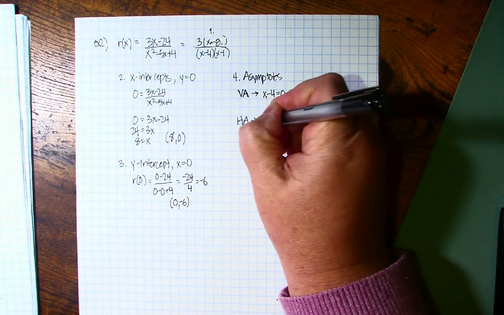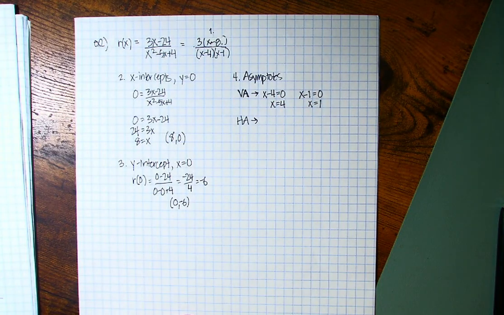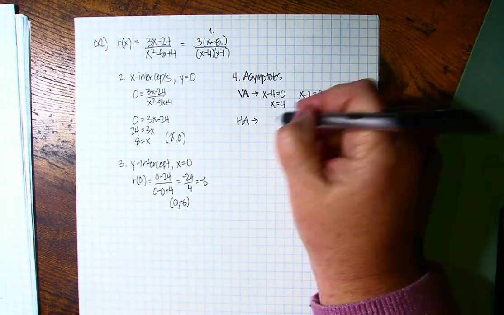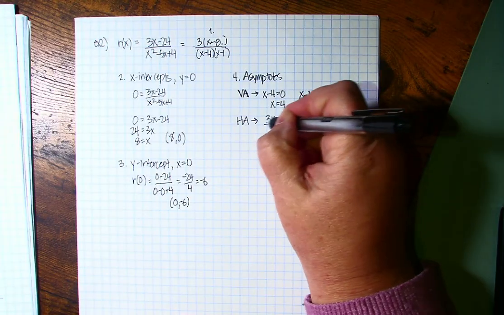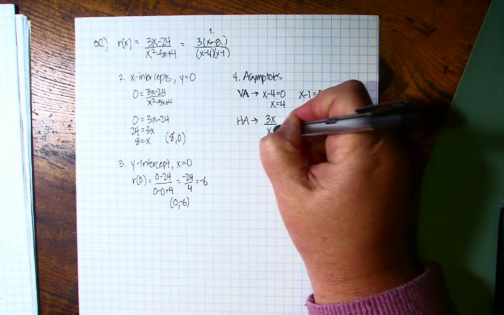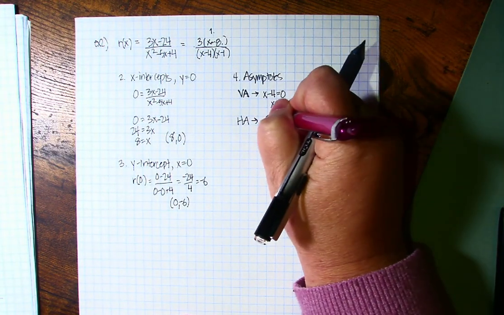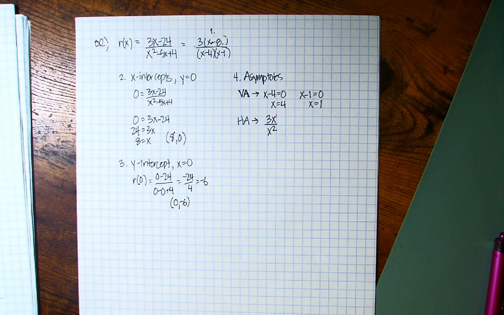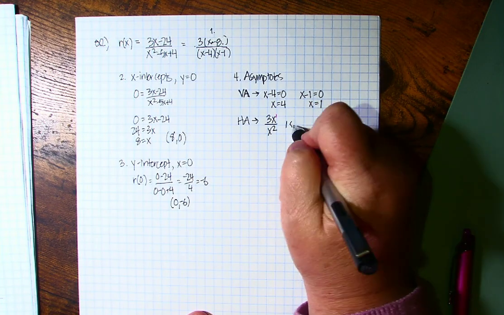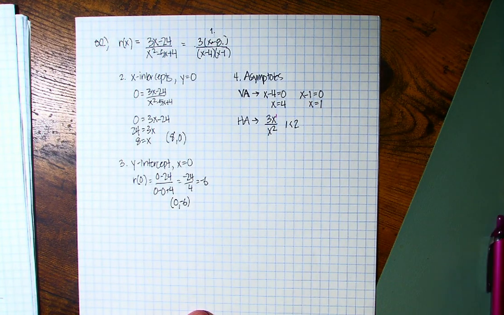The horizontal asymptotes are found by looking at the leading terms of both the numerator and the denominator, 3x over x squared. In this case, the exponent on the numerator is a 1, and that is less than that of the denominator, which is a 2.